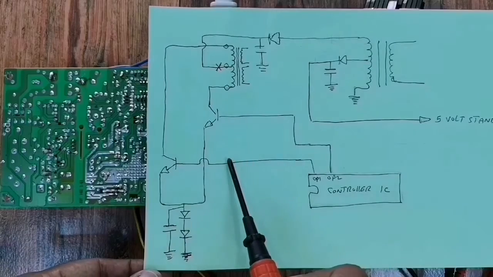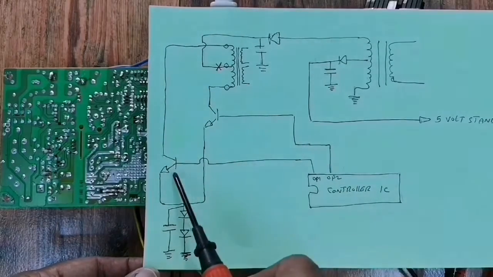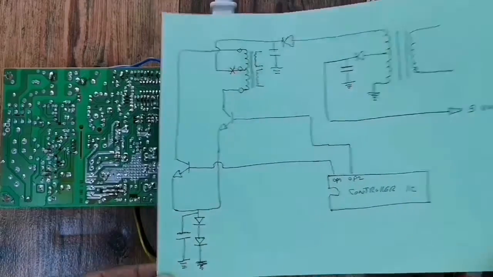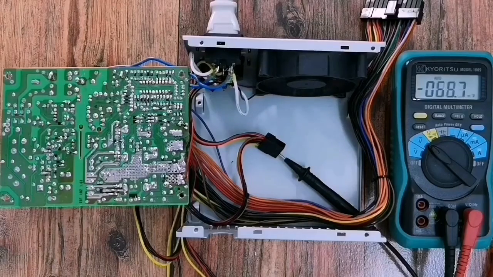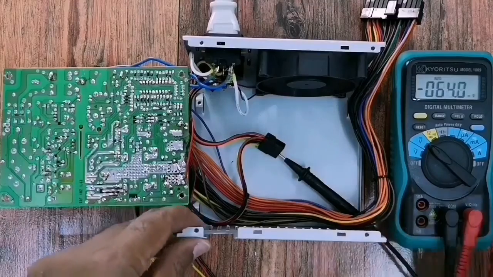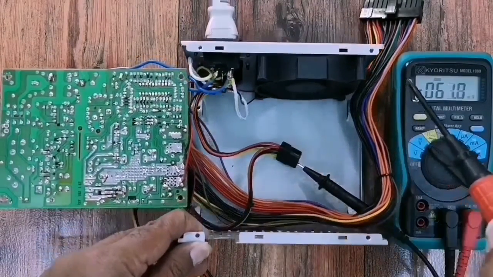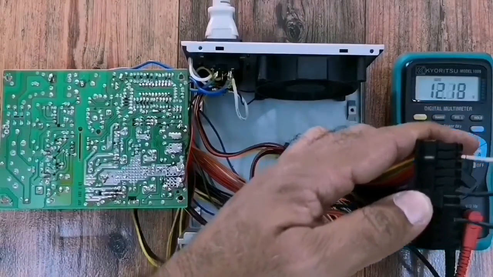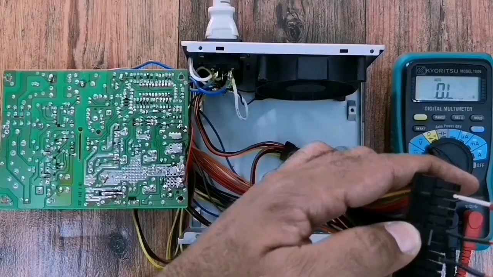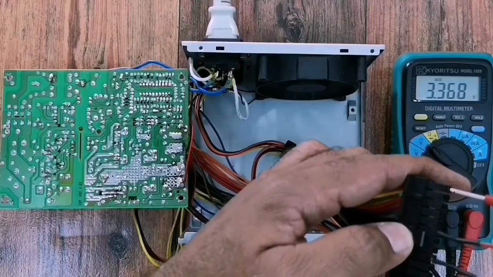The signal was there at the base, but no switching is happening. I will start the power supply now. Yes, as you can see, it is powering on now. We have the 12 volt, 5 volt is okay, and 3.3 volt is normal.